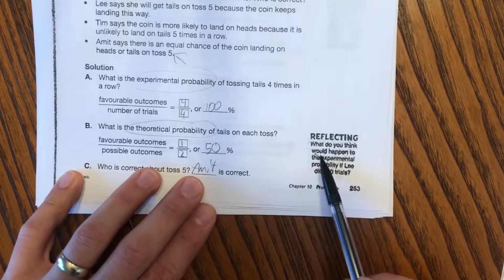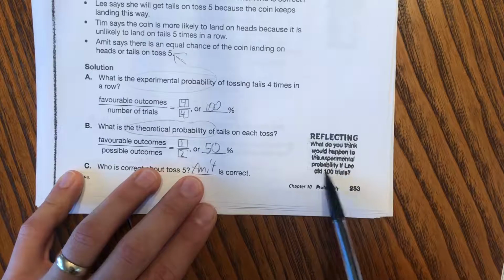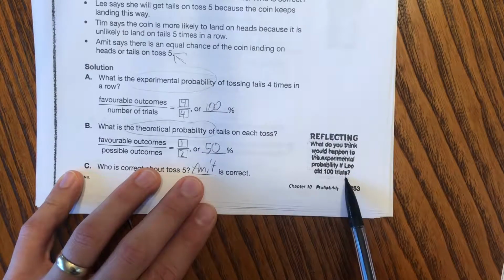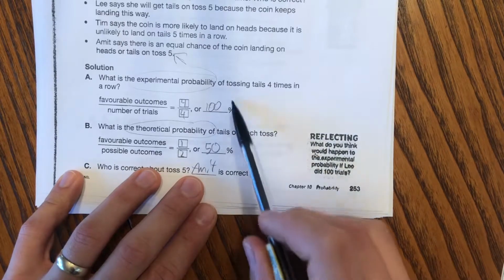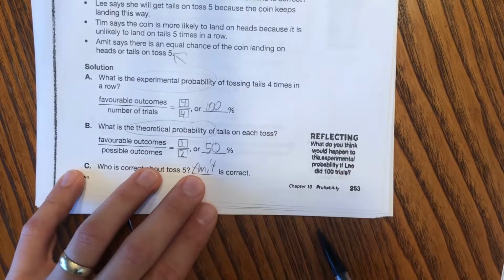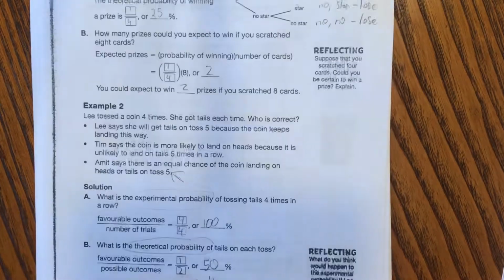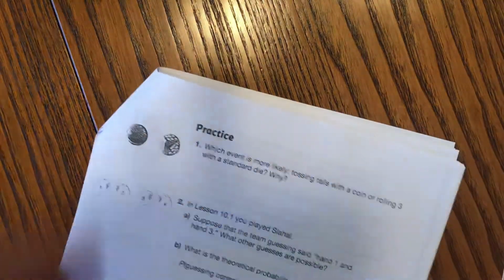Reflection. What do you think would happen to the experimental probability if Lee did 100 trials? The experimental probability would probably get closer to 50%, to reflect the theoretical probability.